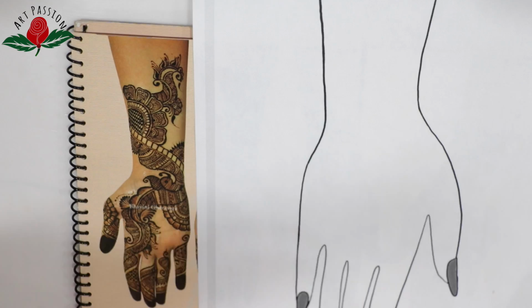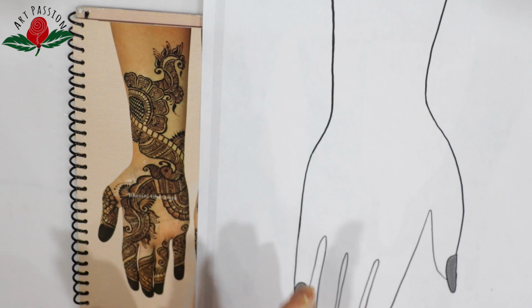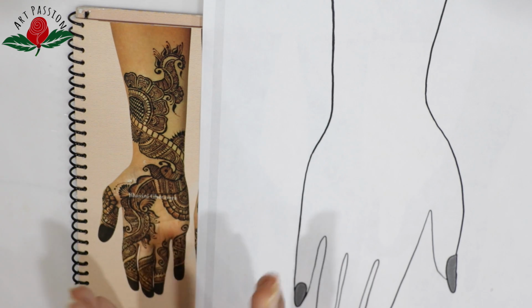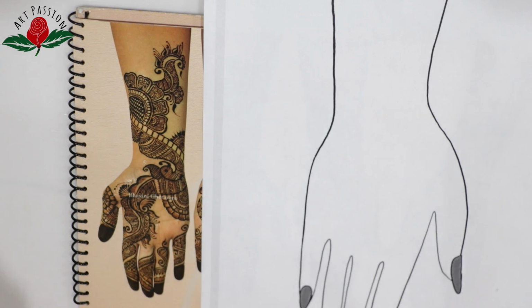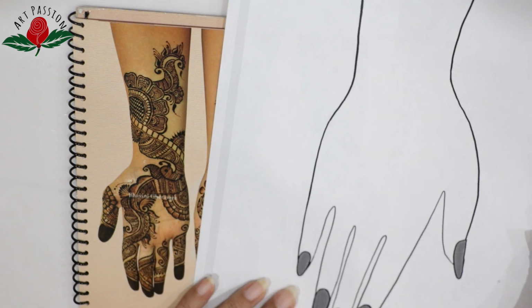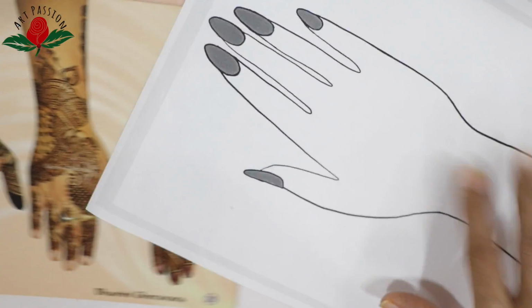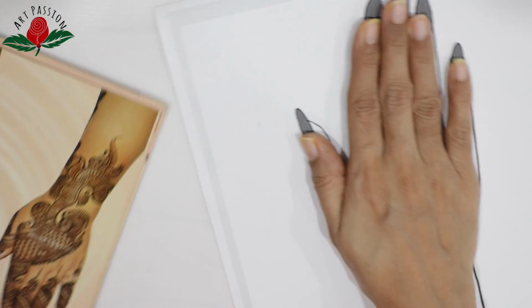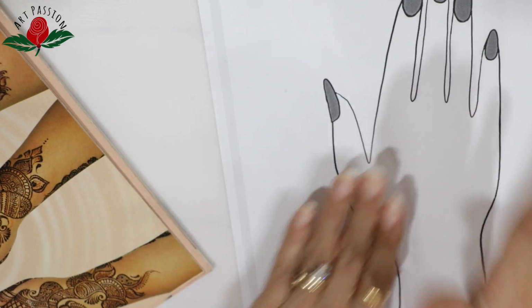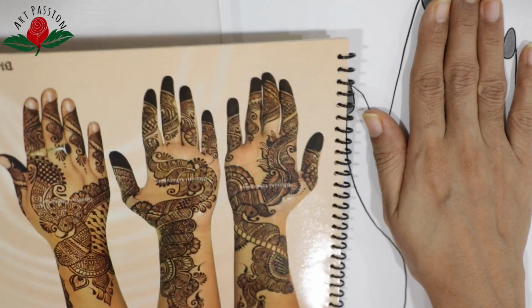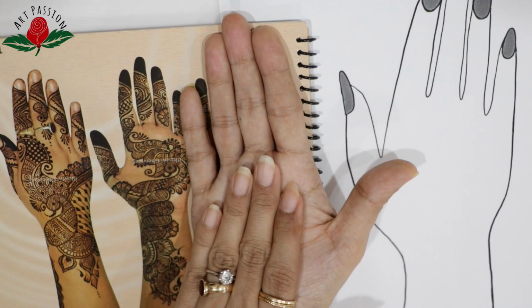See, just now I told you that when we try to create design, but we start doing the design in opposite direction, we face some challenges. So when I took a printout, I didn't even realize that though it is a right hand, it is the back part of our hand, and the design we selected is also for right hand but the front part, our palm.